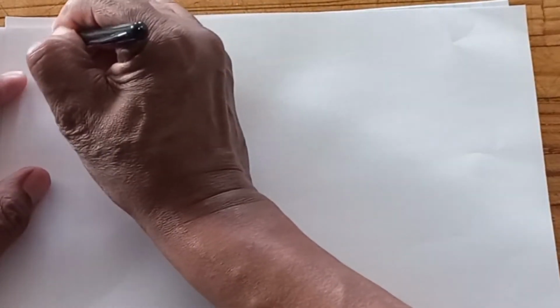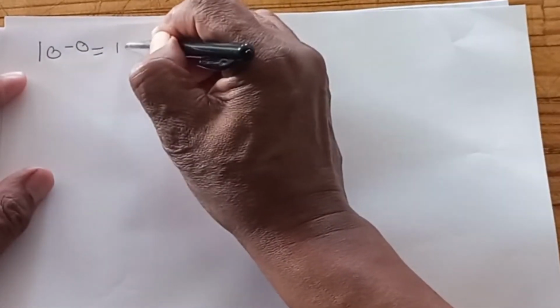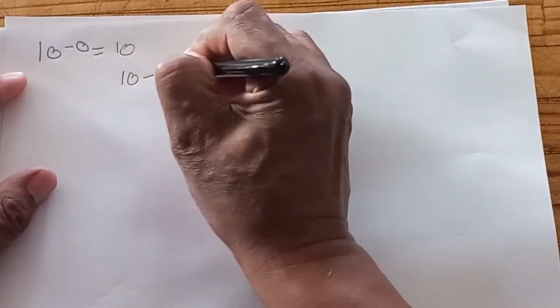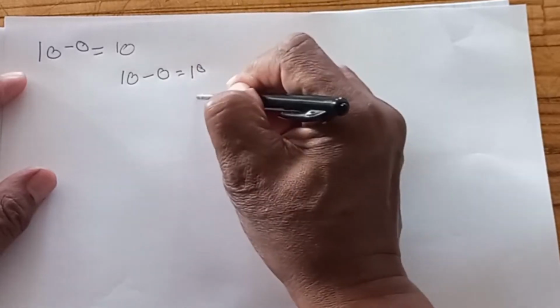Remember, division is subtraction. Division is multiple subtraction, where you subtract the same amount many times and you count how many times you subtracted that amount. So if you take 10 minus 0 equals 10. Let's try again. 10 minus 0 equals 10. And so we go on.